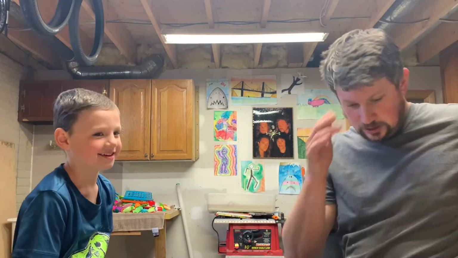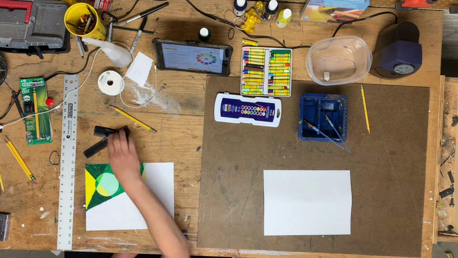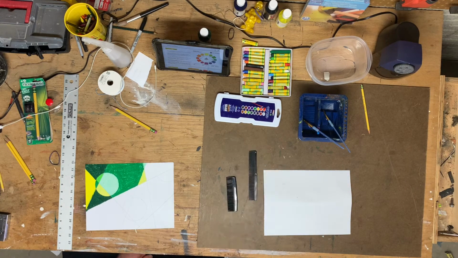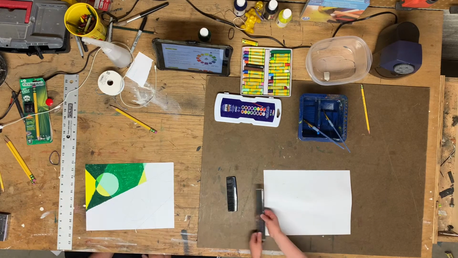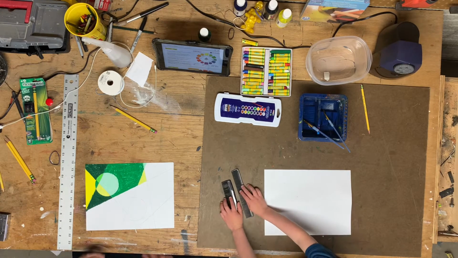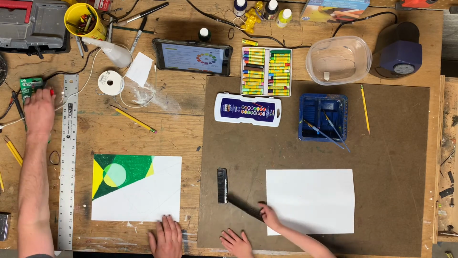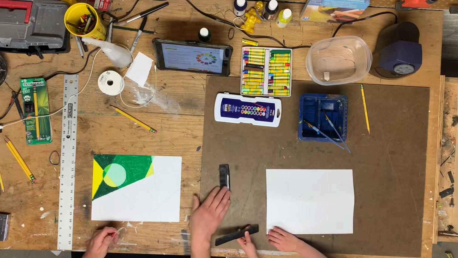Anyways, we're going to switch to the top-down view. So, Johnny, what are you going to use to trace on your abstract design? What do you have? Tell people. I picked this long comb. He's got a couple combs here.